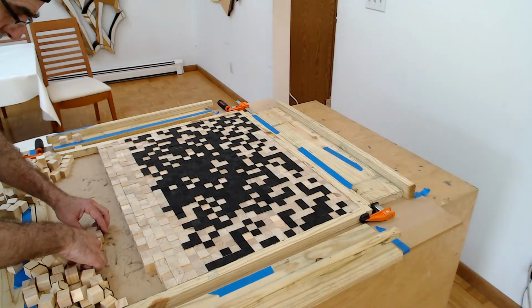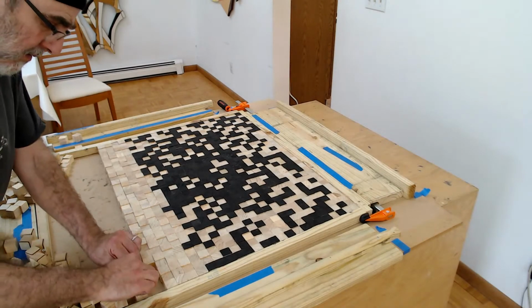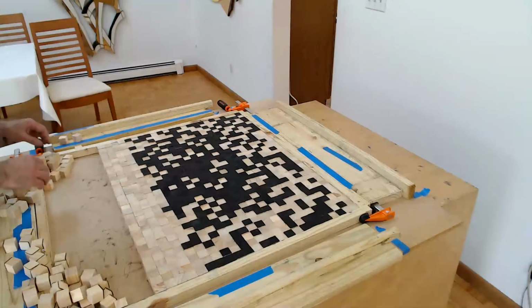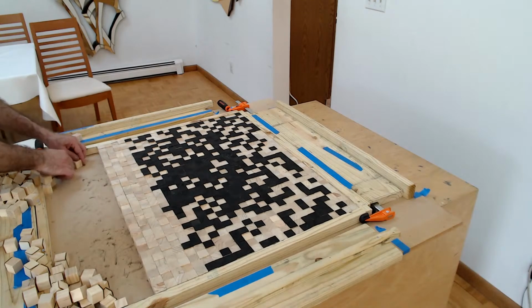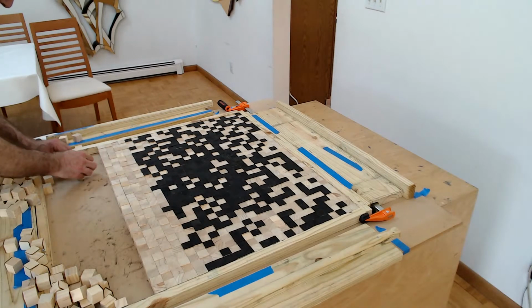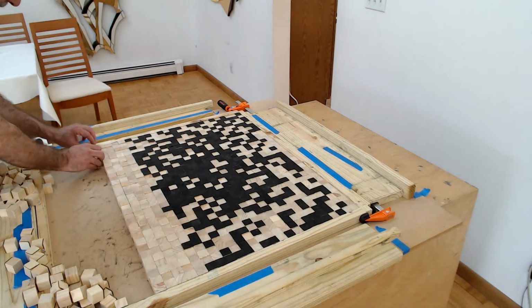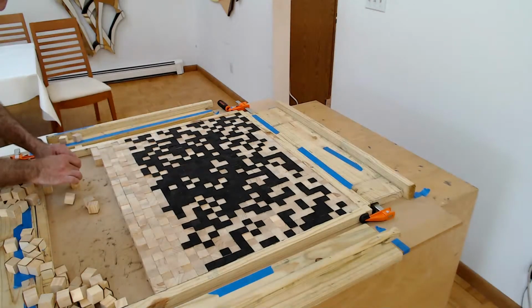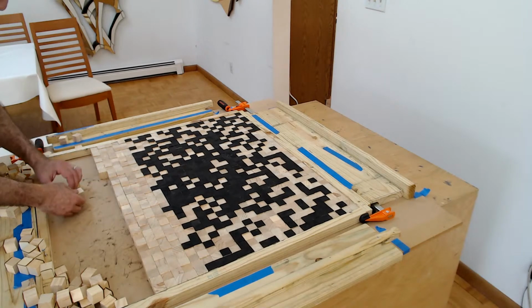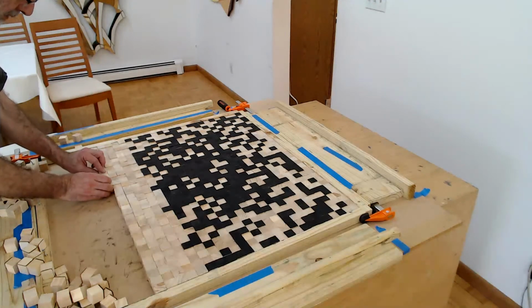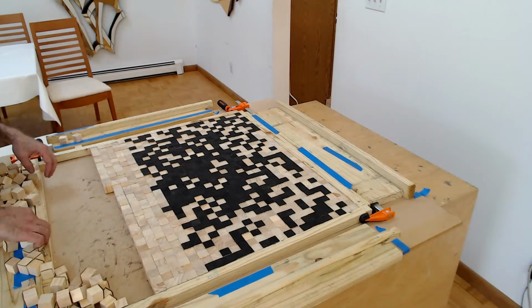Okay. It was very satisfying. Okay. Yep, that's the row. White, white, black, white. Okay. Black and three whites. Okay. White and three blacks. Okay. Three blacks and a white.